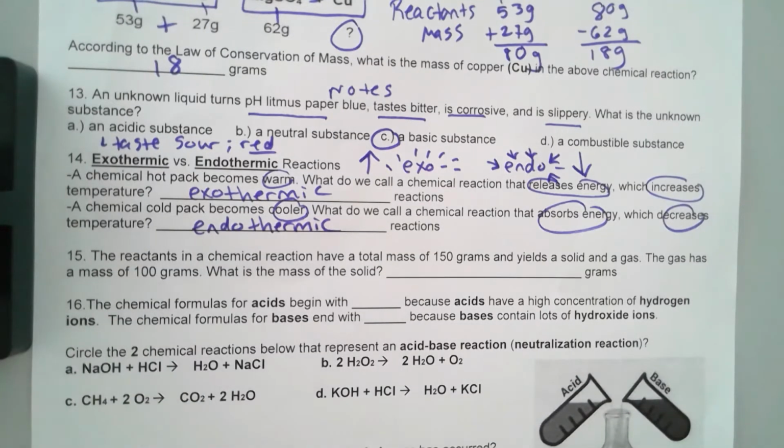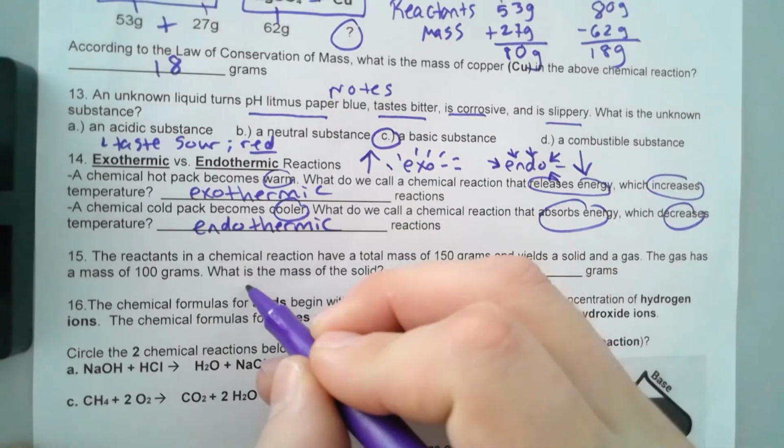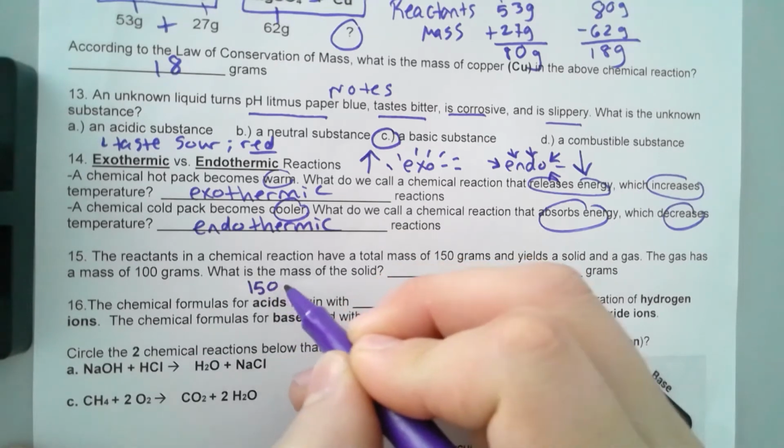Okay, 15 is similar to the one we just did. The reactants in the chemical equation have a total mass of 150 grams and yield a solid and a gas. So I'm starting with 150 grams.